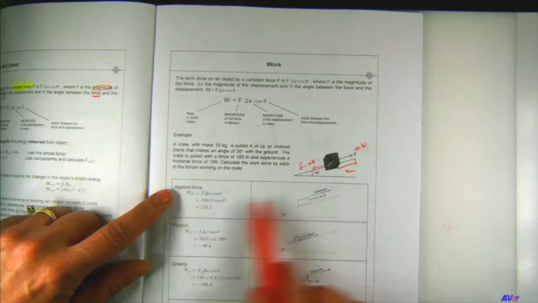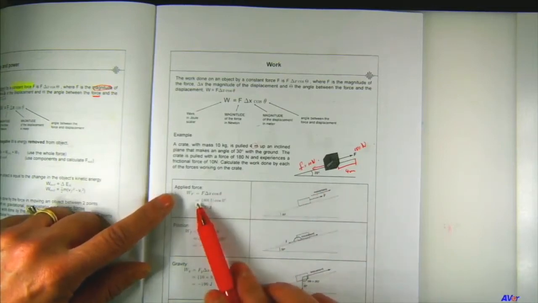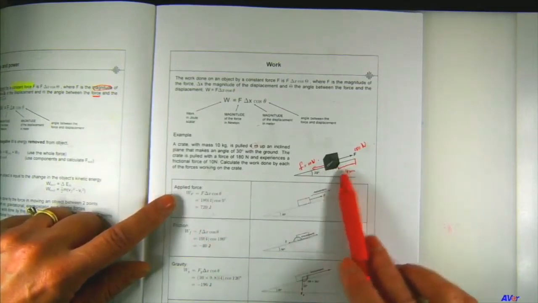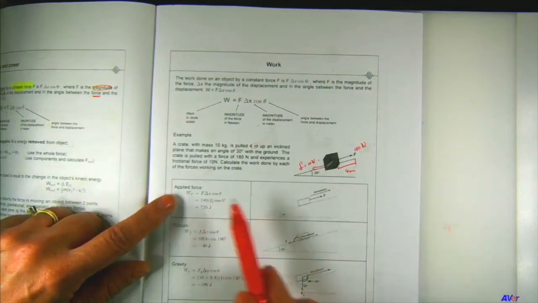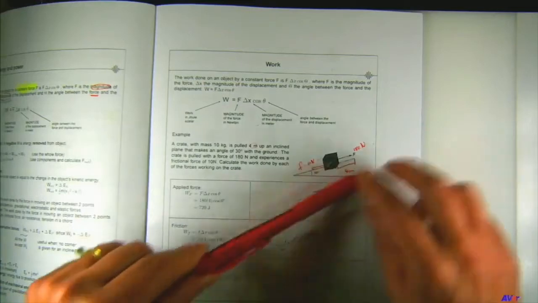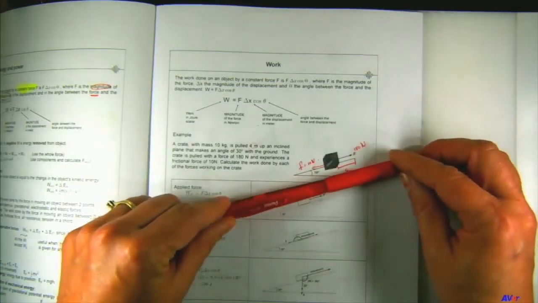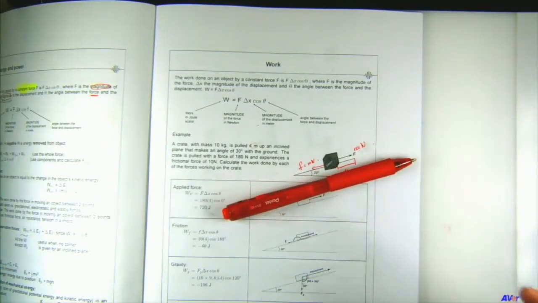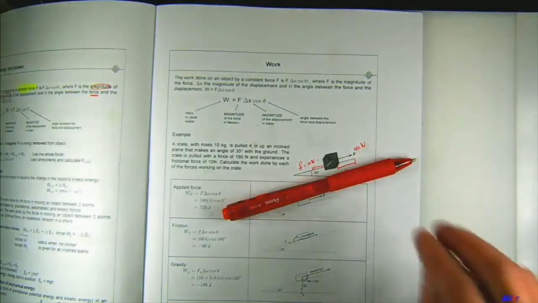F is now the force, 180, easy. Delta x, the displacement, was 4 meters. And now we have to look at the angle. And how do I get the angle? I put my pen in the direction of that force and I turn it until I get to the direction of the displacement.